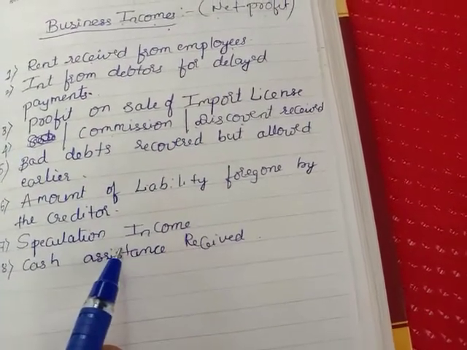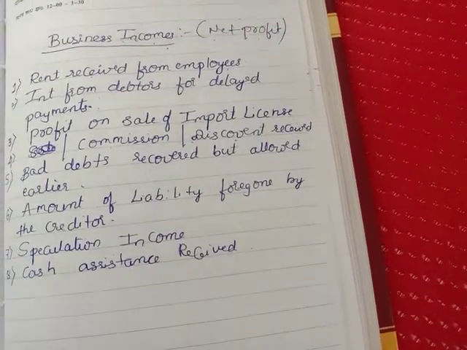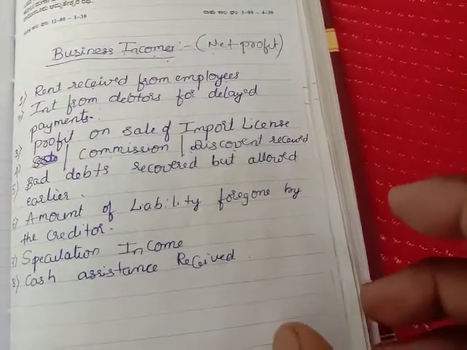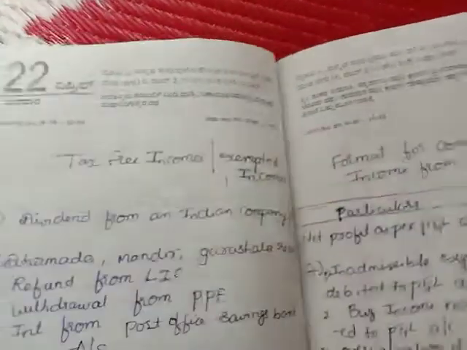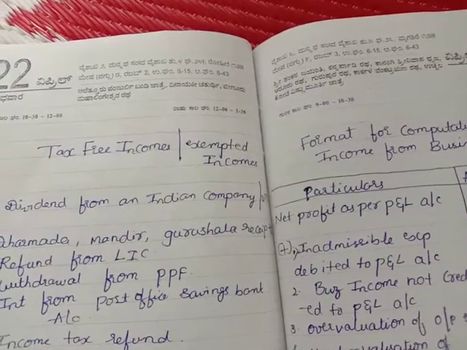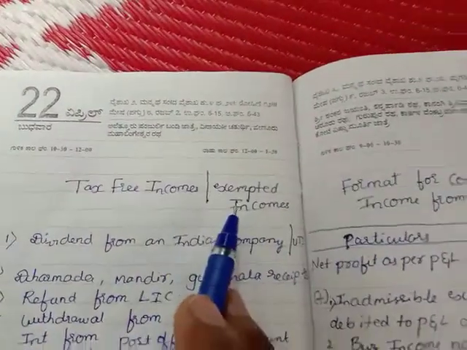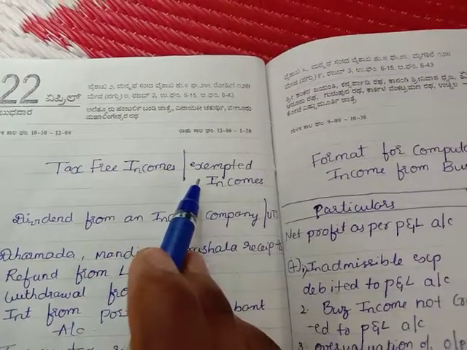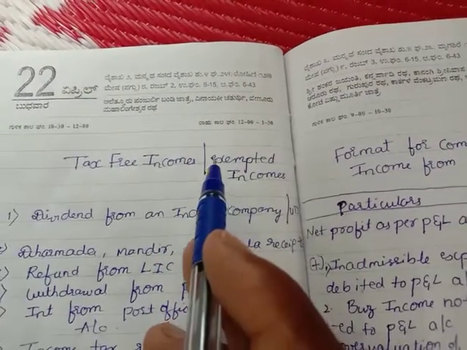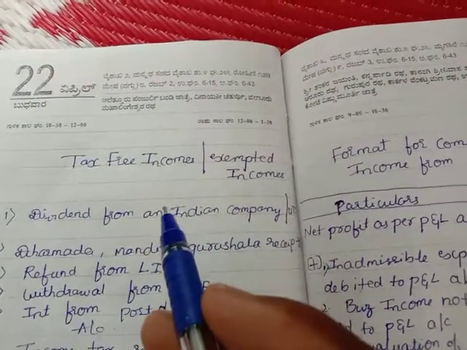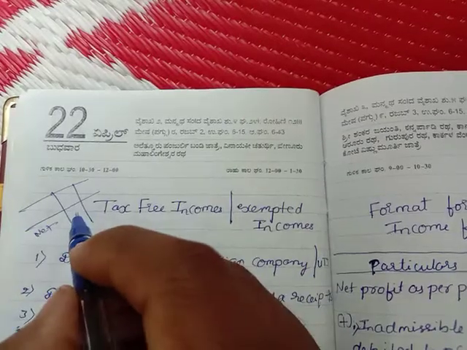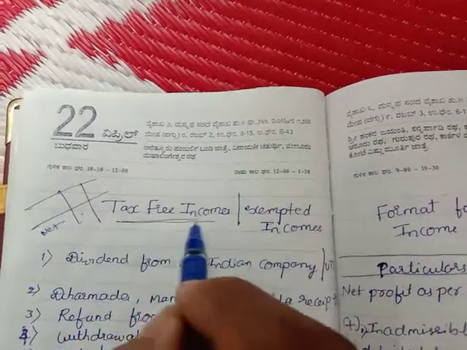Next, cash assistance received. If any cash assistance is received, we should add it to the business income, or sorry, net profit. So next one, tax-free incomes. Already you know tax-free incomes, we discussed in the first chapter clearly. That is exempted incomes, no? So if any exempted incomes or tax-free incomes are given in the problem, we must and should deduct them from the net profit. So for example, net profit is given, and from that net profit we will deduct the tax-free incomes.